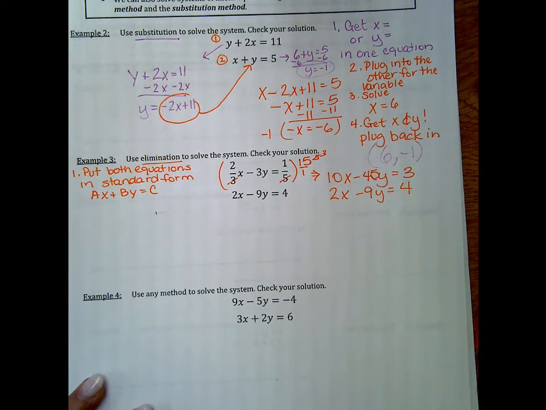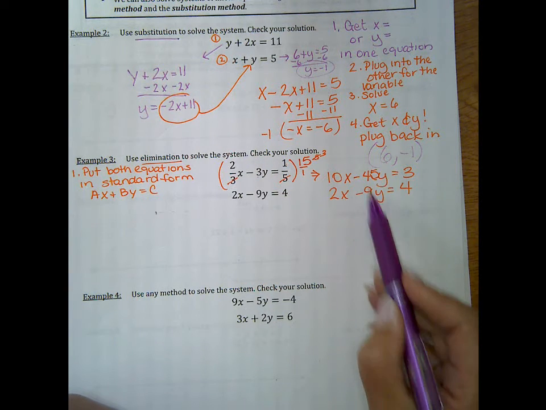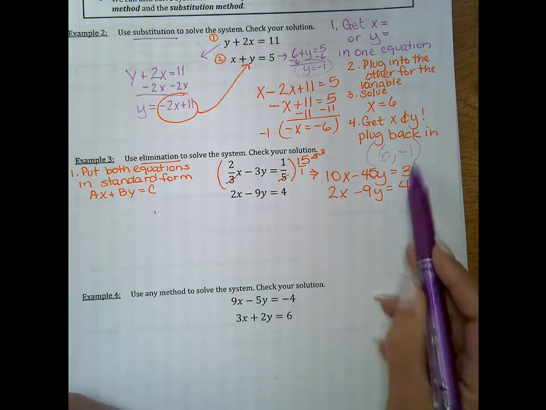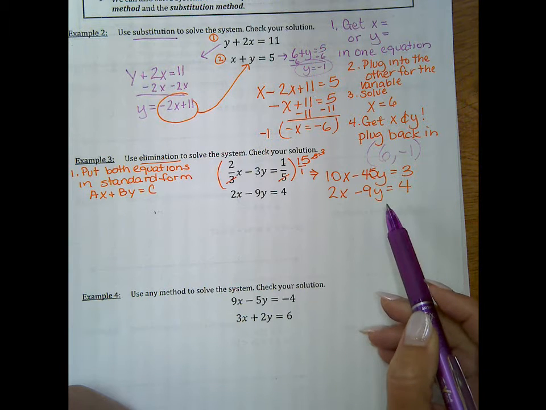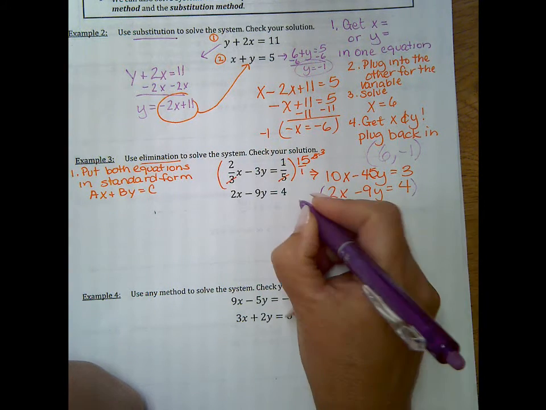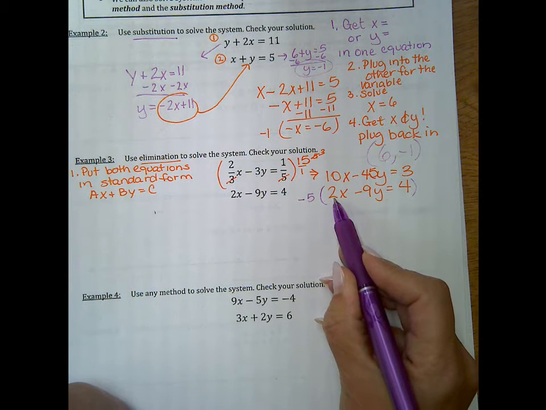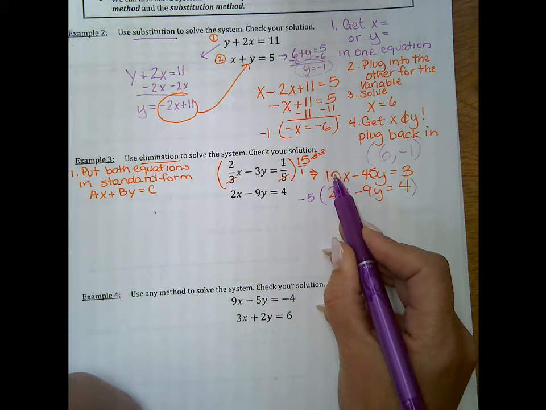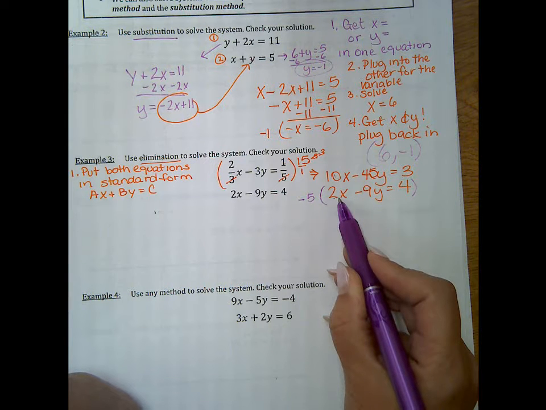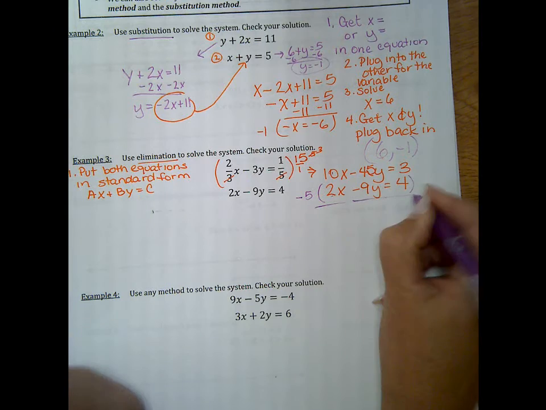And now to eliminate, we want to try to make one of the x's or the y's go away. So I can see, well, if I multiply the second equation by -5, that'll make this 2 a -10. If I add it to the +10, it'll subtract away when I combine the equations. So I'm going to rewrite these.